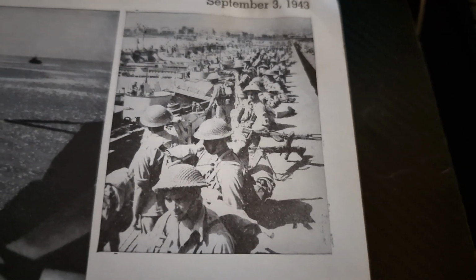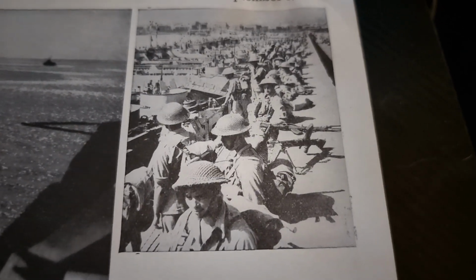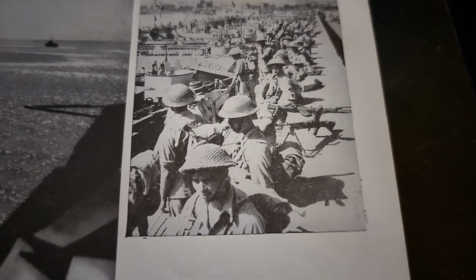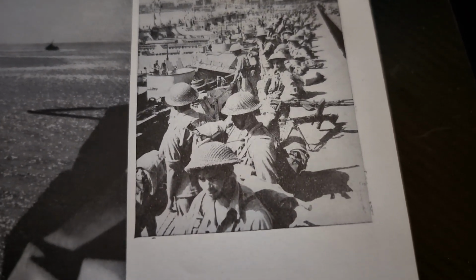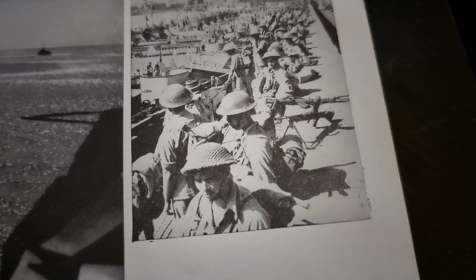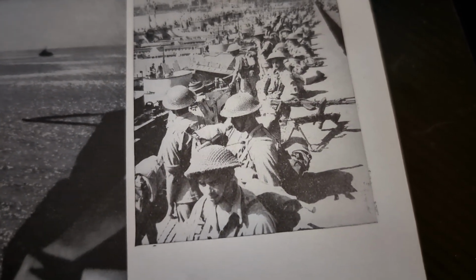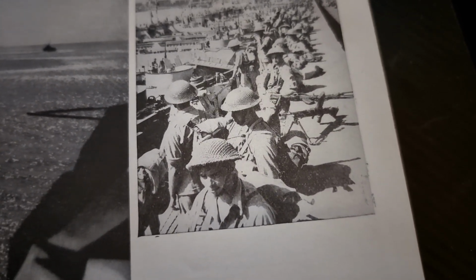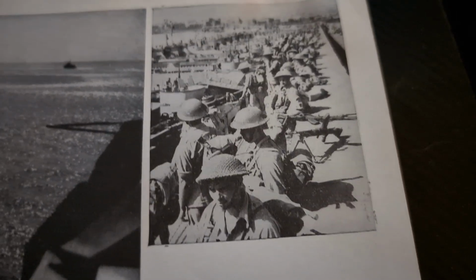In the picture above, so this one right here, I'll zoom in for you guys. In the picture above, 8th Army Infantry assault troops gather on the Catania quayside, awaiting orders to embark in the landing craft that will speed them to Italy, and the first step towards the invasion of the continent of Europe.